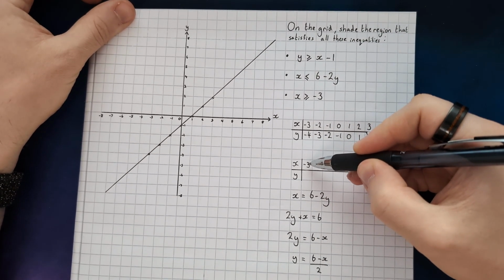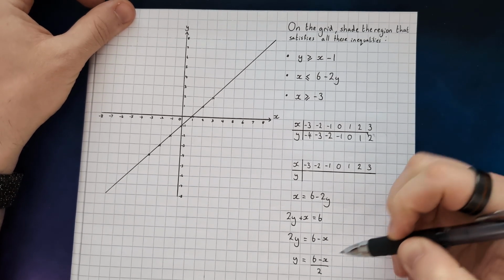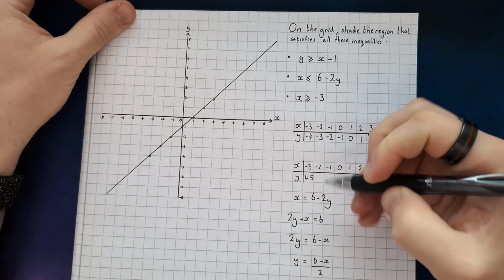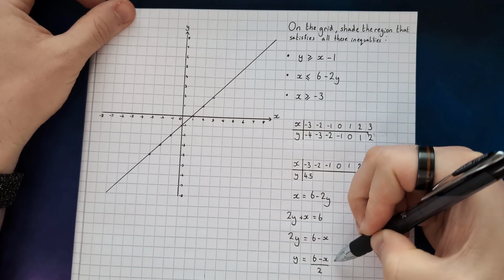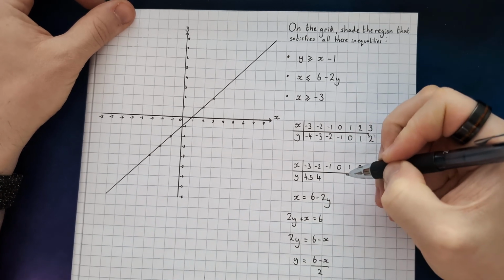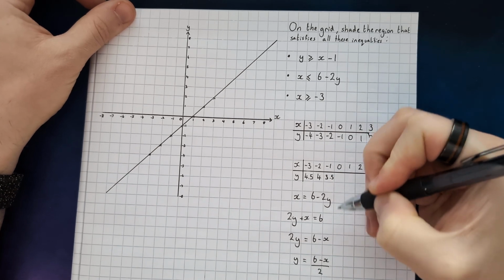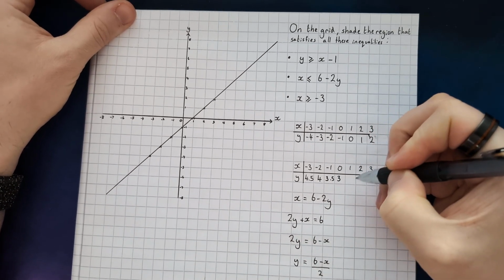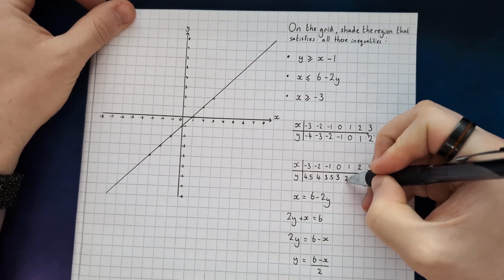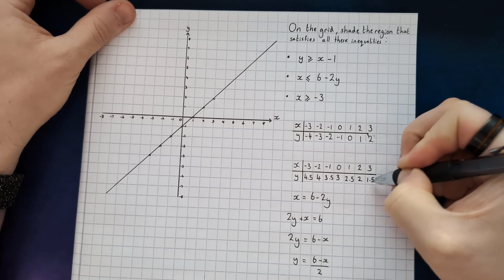So if -3 goes in, 6 minus -3 will give us +9, divided by 2 will give us 4.5. -2 goes in, 6 minus -2 gives us +8. +8 divided by 2 gives us 4. So we'll keep going. We'll get 7 over 2, which is 3.5. 6 over 2, which is 3. And you can notice, hopefully by now, it goes down by 0.5. So you'll get 2.5, 2, and 1.5.